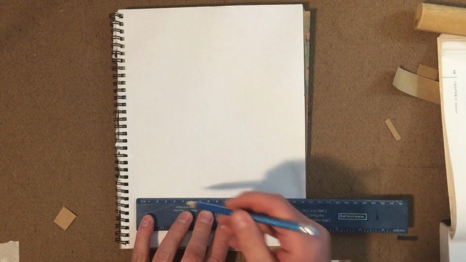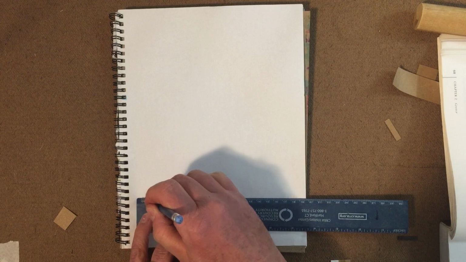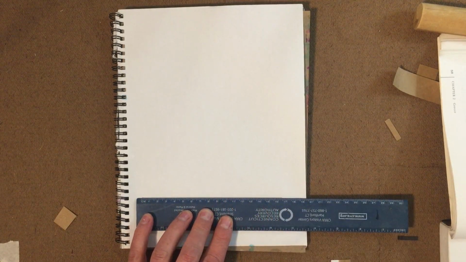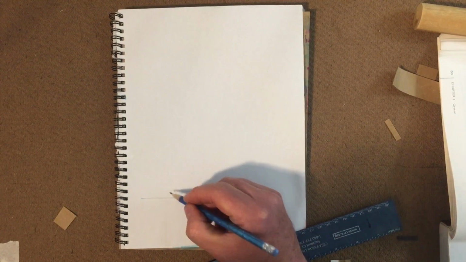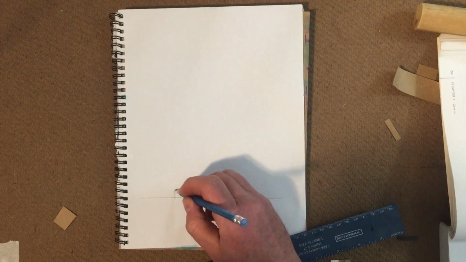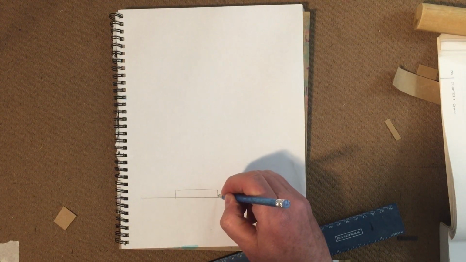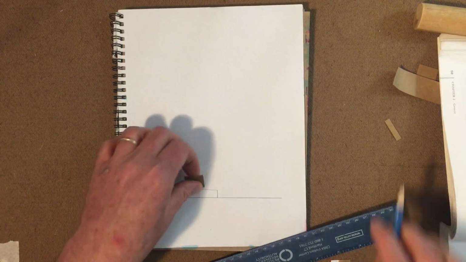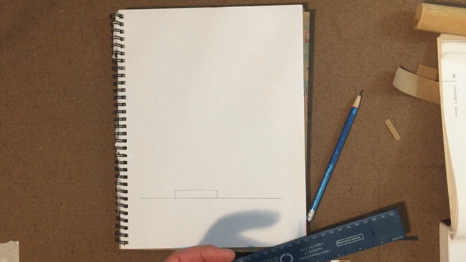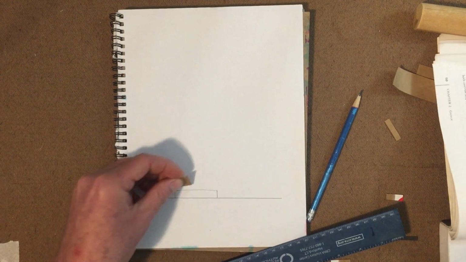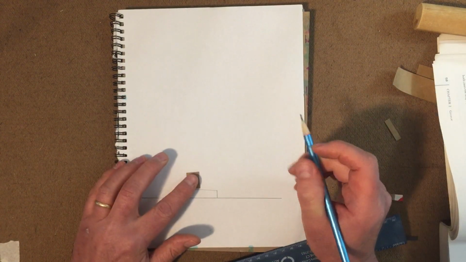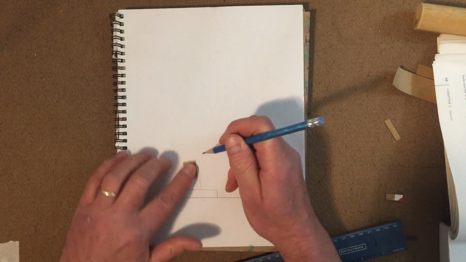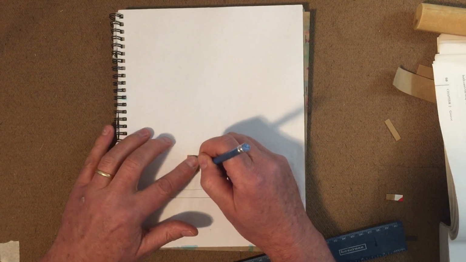Then figure out what order you're going to do. I'm going to do the Ionic order. So I know with my Ionic order that there's going to be a base. So I'm just going to make a base. With the Ionic order, I know it is 9. So I'm going to make 9 squares. You can just use your ruler.